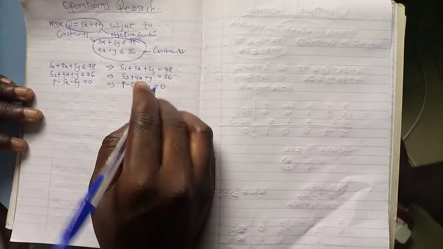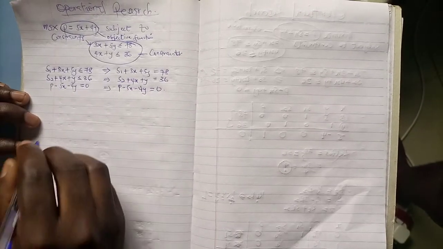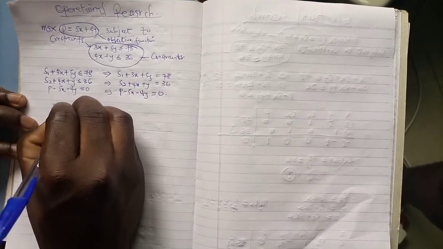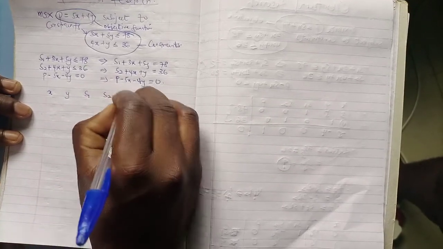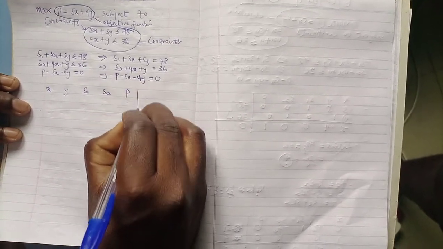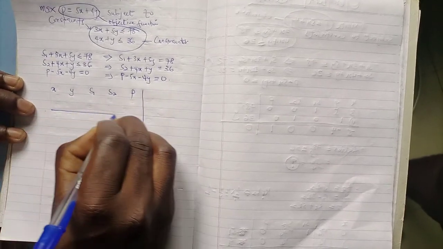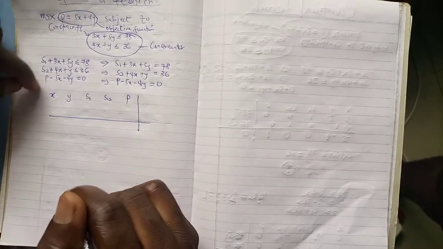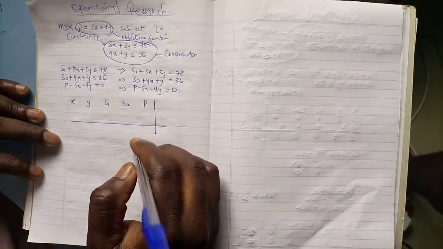After I've done this, what I'm going to do is create a tableau. So I have my x, my y, my S1, my S2, my P. The reason why we create the tableau is that we're representing the coefficients of the various variables that we have.